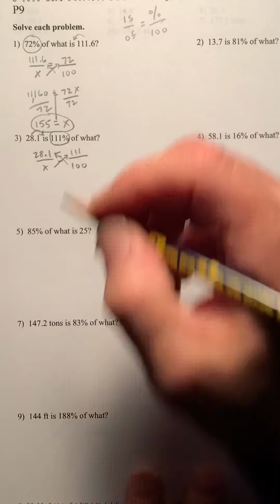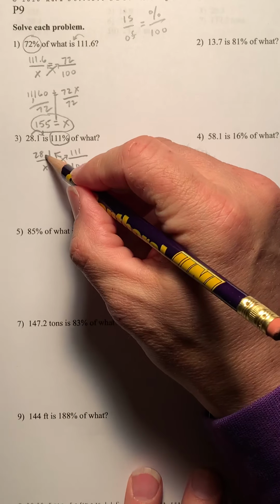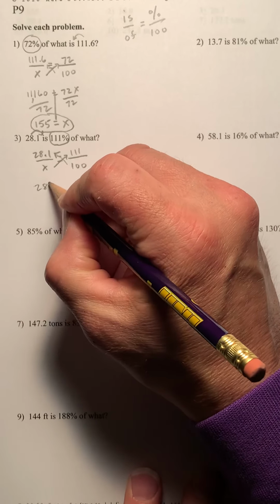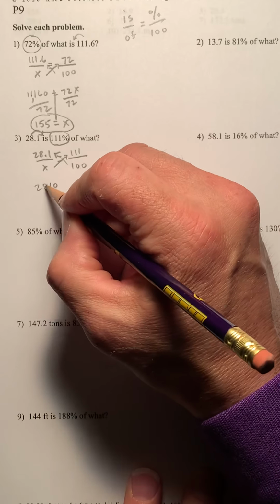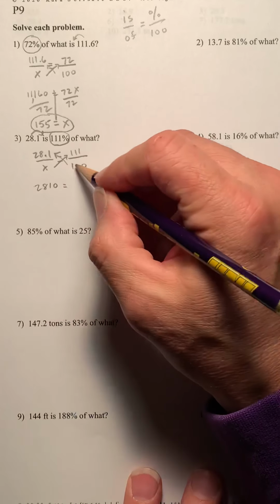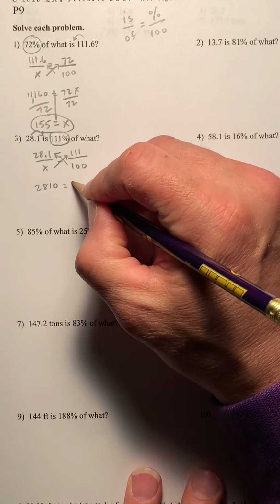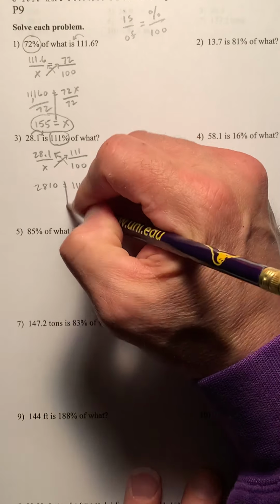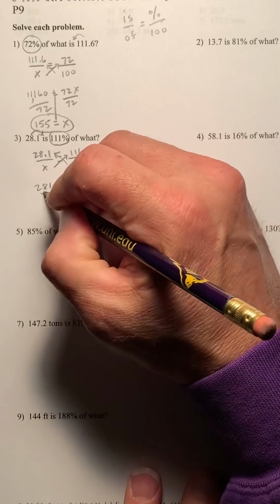We cross multiply, moving the decimal 2 places because we're multiplying by 100. We get 2,810. Type it in your calculator if you don't believe me. Equals 111x. We're going to divide by the number next to the variable.